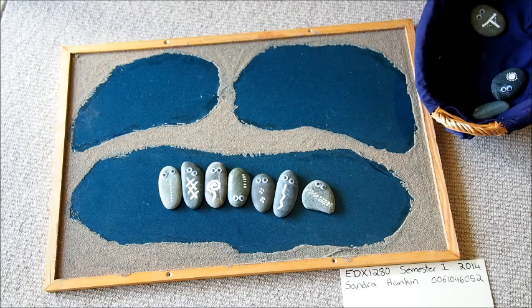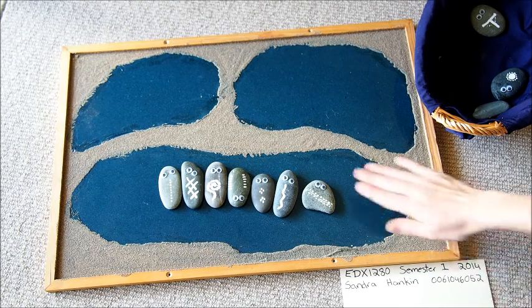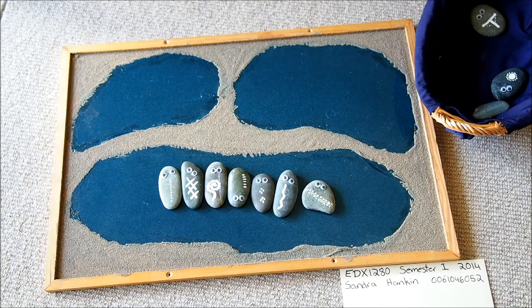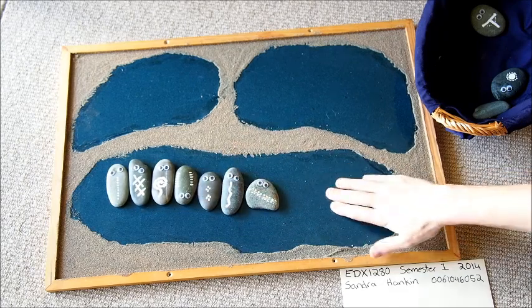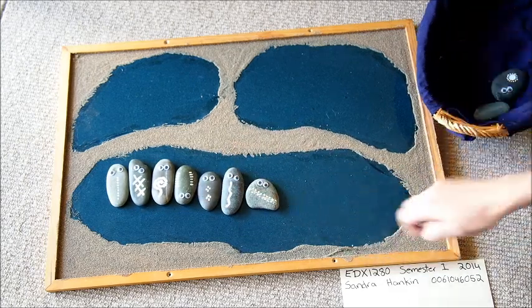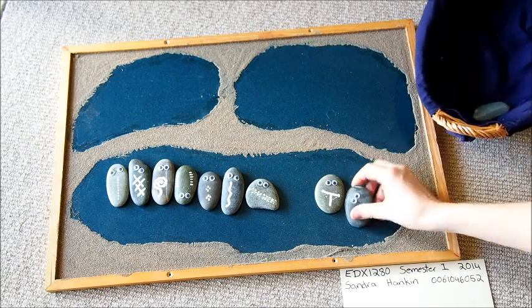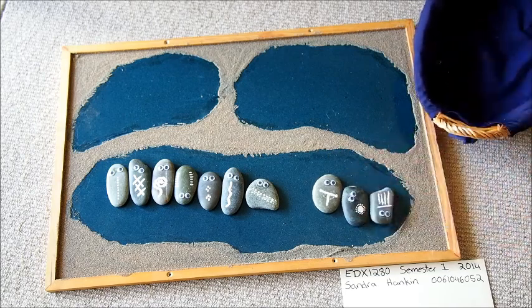Let's think about the strategies we used in addition. We have 7 and we need to get to 10. Let's count on from 7 until we get to 10. I'll put 7 over here and I'll count on over here. So let's start with 7, 8, 9, 10. Stop, we've reached 10. That's the amount of rocks I want.